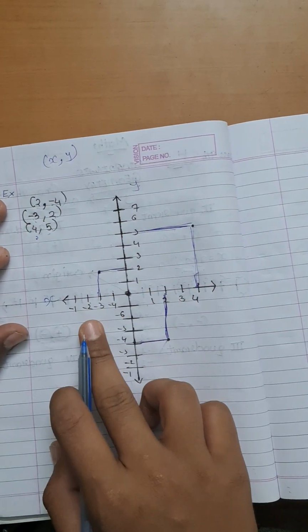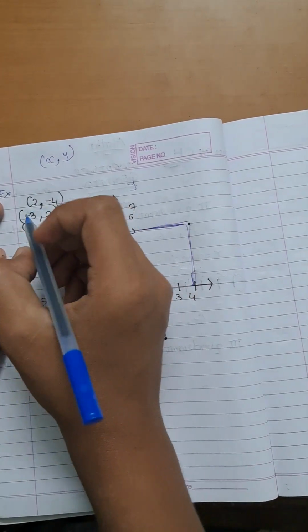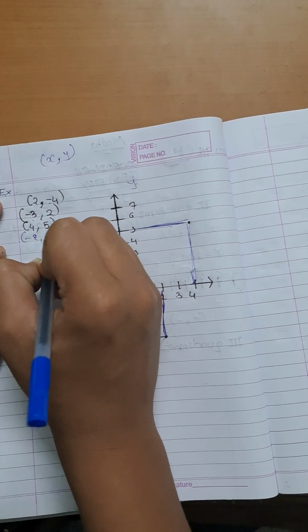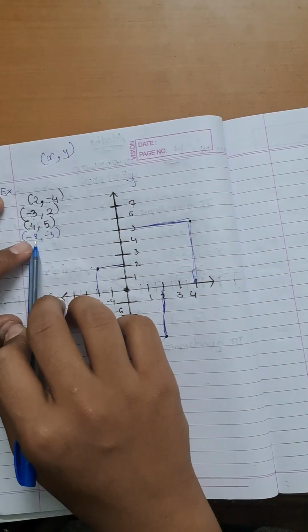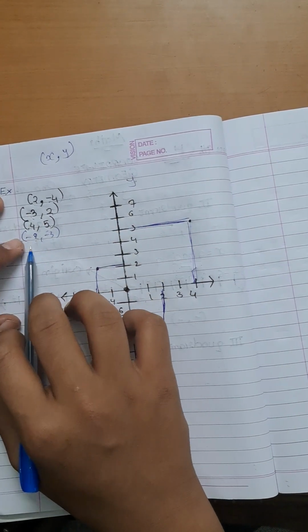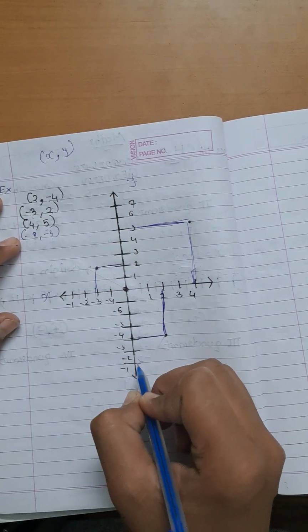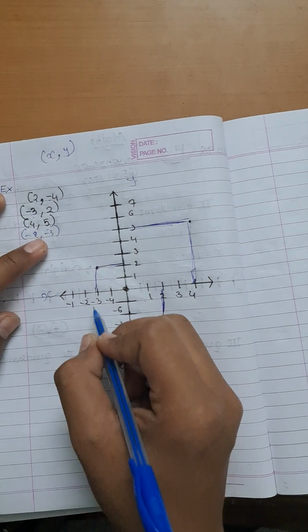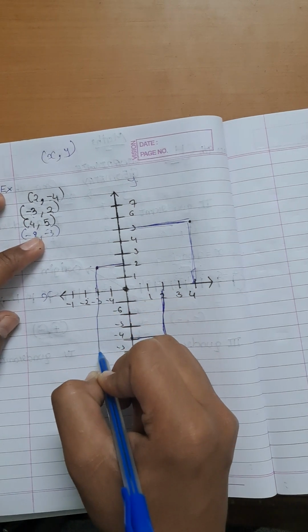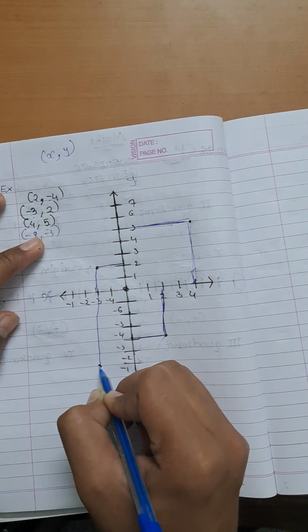Now let's take an example of minus minus. We have not taken such an example. Minus 2, minus 3. Okay, both are negative, x and y both are negative. Minus 2 is for the x axis, so that is here, and minus 3, so downwards.